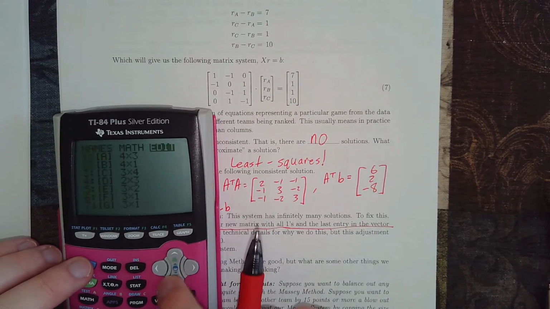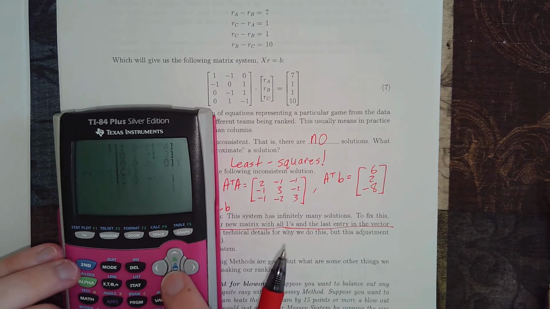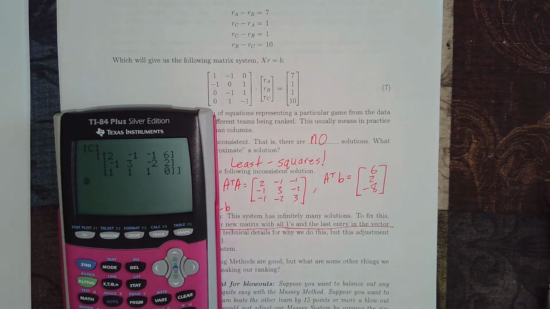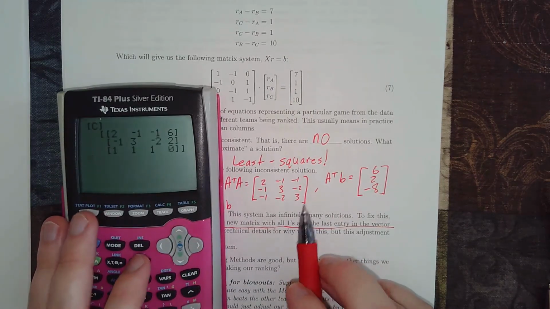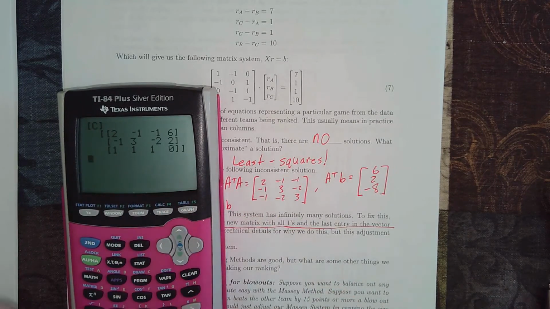So now we're going to edit C, and so the instructions say we want to take the last row and make it 1, 1, 1, 0. So this is what C should now look like. We're just replacing the last row that we get from the augmented thing with 1s followed by a 0.